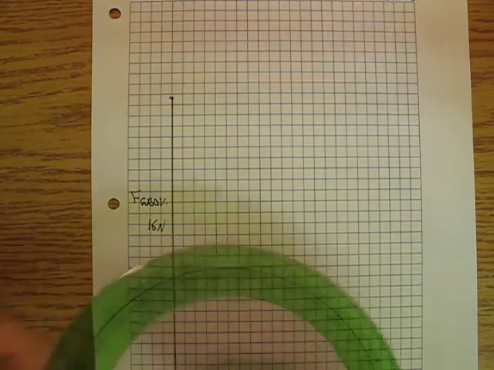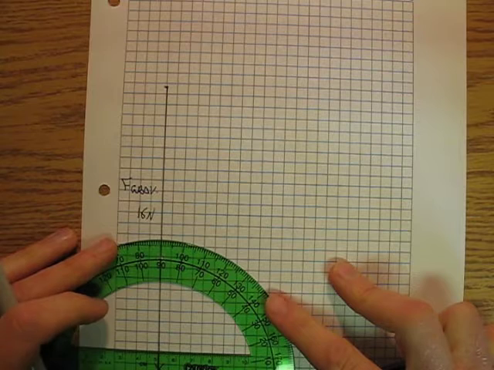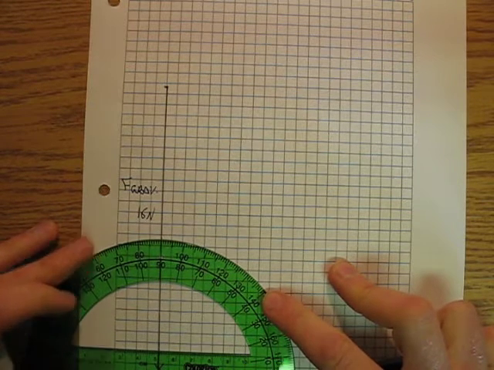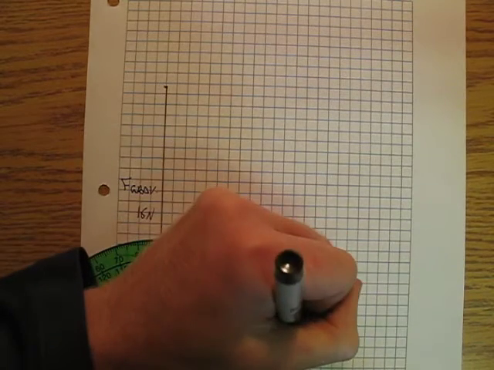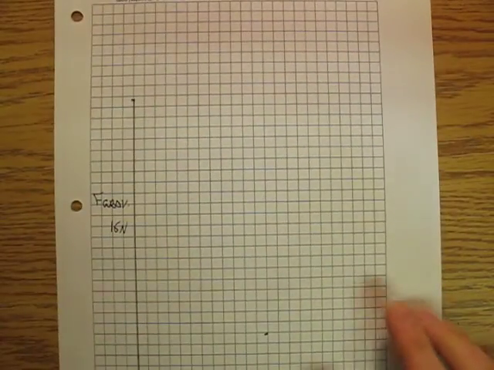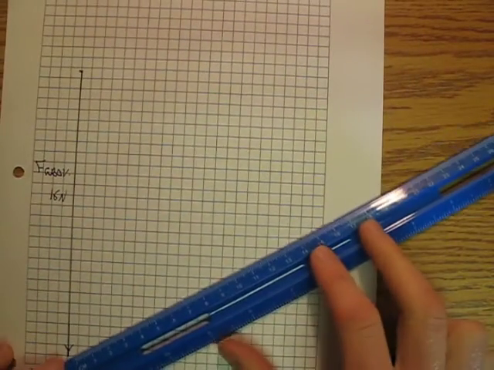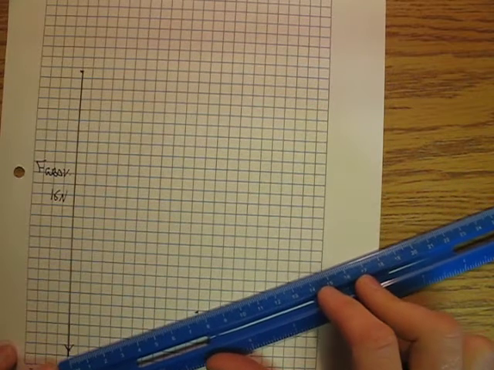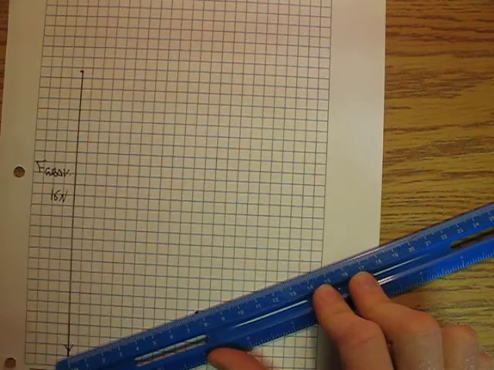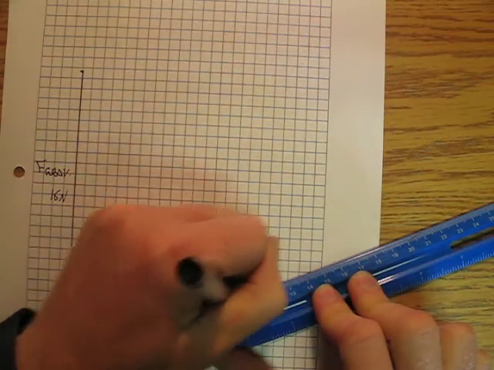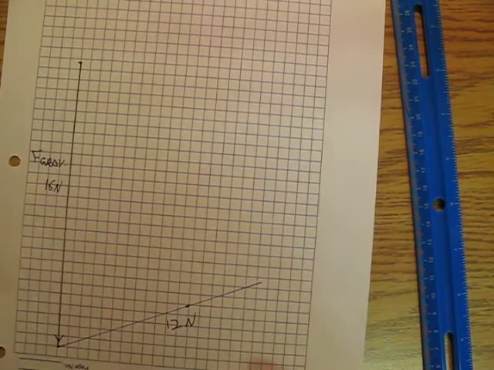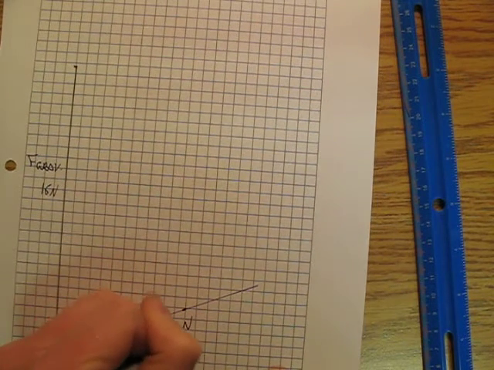Now, 22.3 degrees above the horizontal, I have my pull, and that pull is going to be 12 newtons. So I'm going to go in that direction and go off 12 newtons, and that's along the incline.